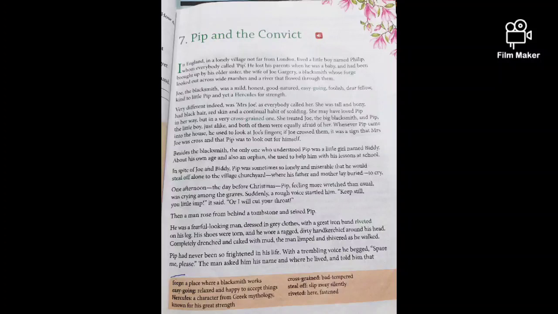Okay, now the next is, one afternoon the day before Christmas, Pip, feeling more wretched than usual and was crying among the graves, suddenly a rough voice startled him. "Keep still, you little imp," it said, "or I will cut your throat." Then a man rose from behind a tombstone and seized Pip.